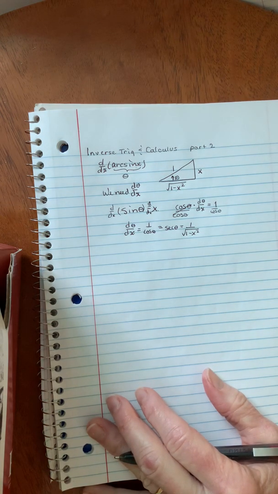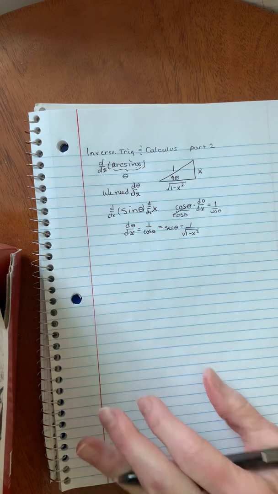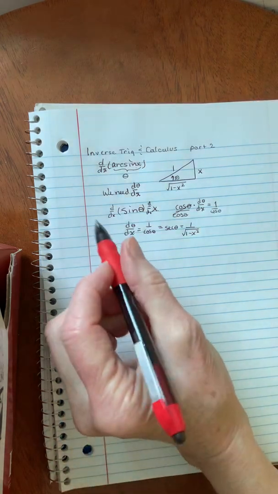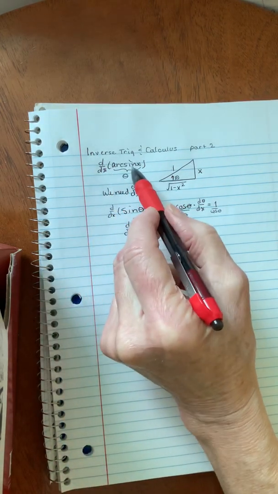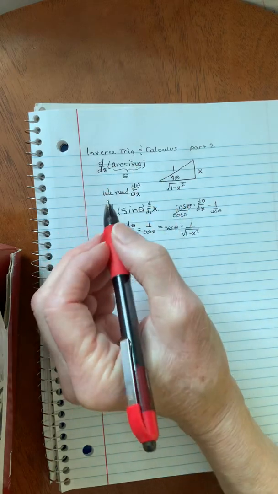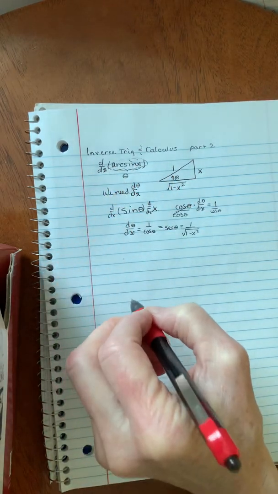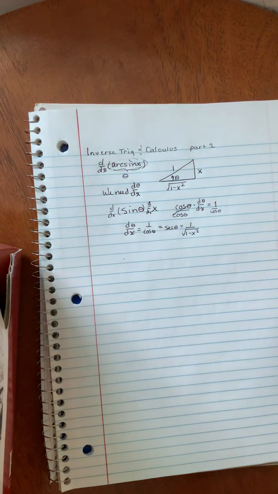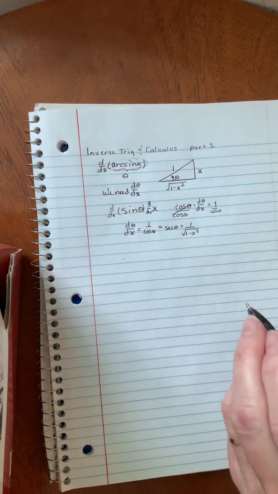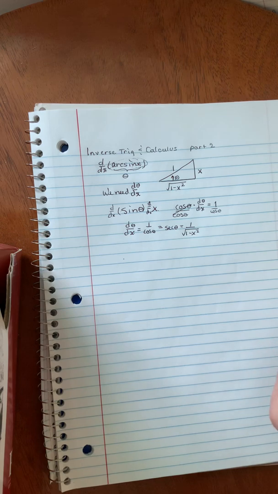Let's do another couple of these. Now, just to let you know, when you're doing derivatives of arcs, the big three, so to speak, are arc sine, arc tangent, and arc secant. Most texts and most lists actually kind of ignore arc cosine, arc cosecant, and arc cotangent.